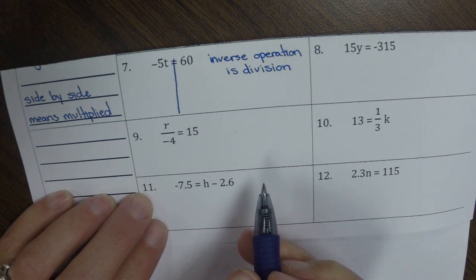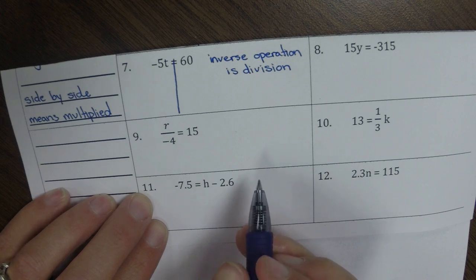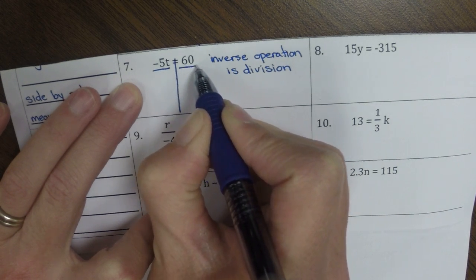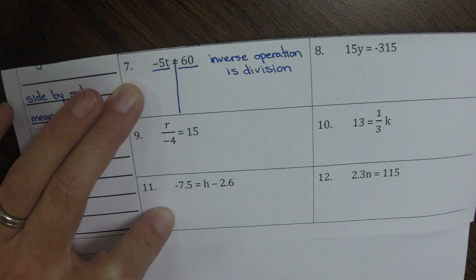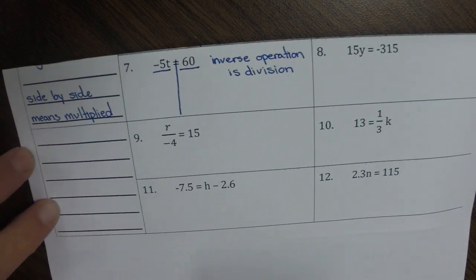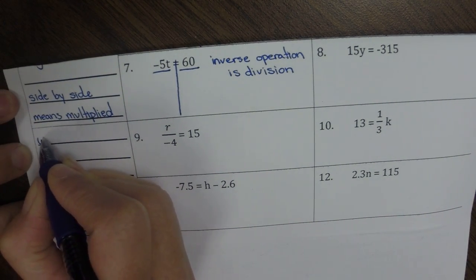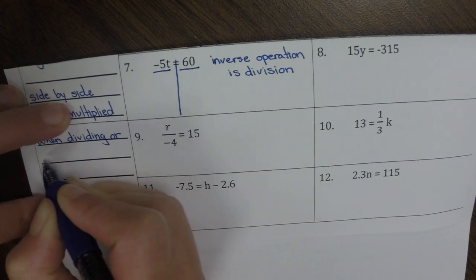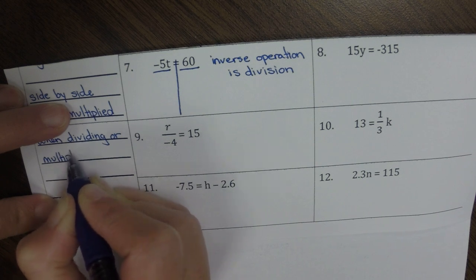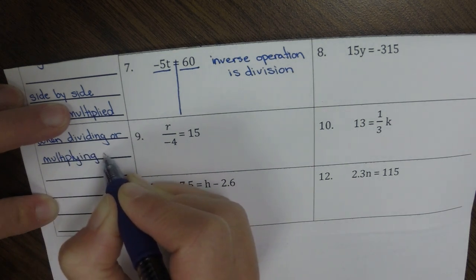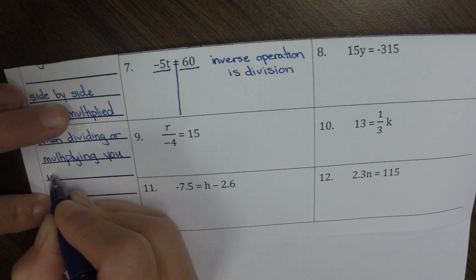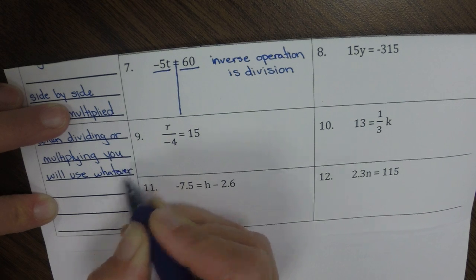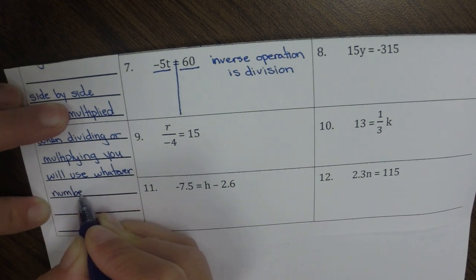So to represent division, we're not going to use the old divided by sign, we're going to use a fraction bar. So I would say divide on this side and divide on this side. And we're going to divide by whatever number is in front of the variable. So again, when dividing or multiplying, you will use whatever number is with the variable.